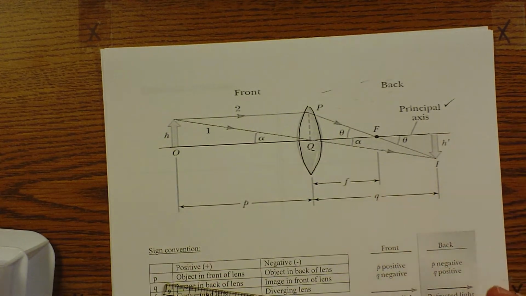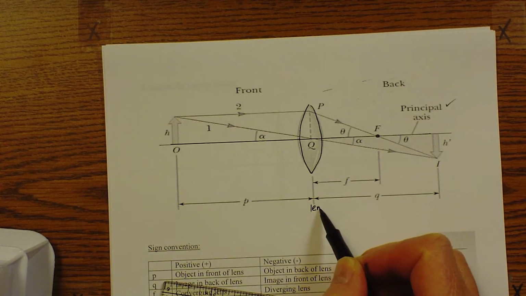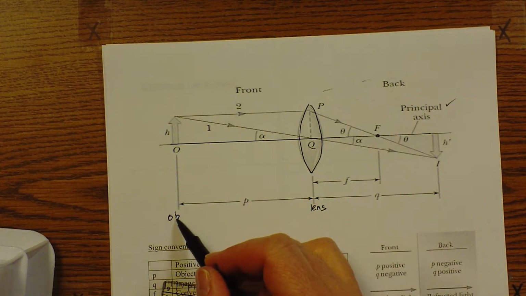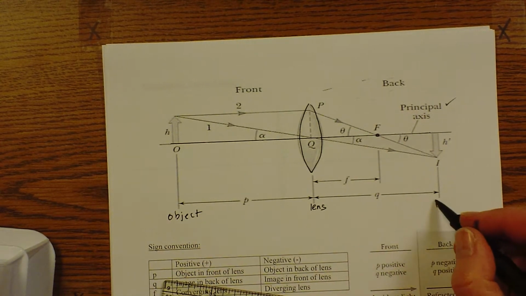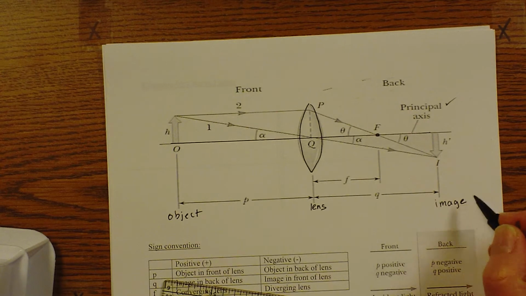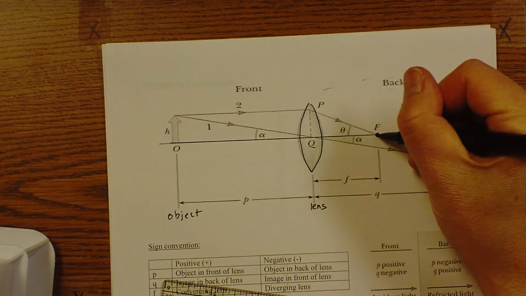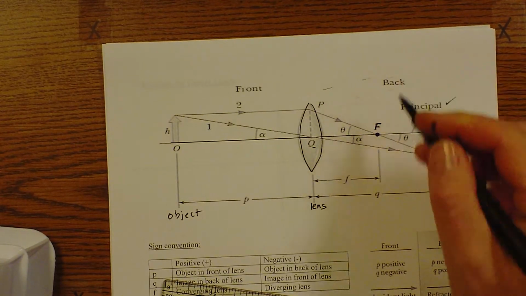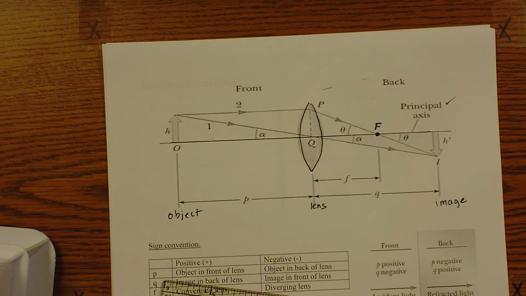I can measure P and Q. P is the distance between the lens and the object. Q is the distance between the image and the lens. And then F is the distance between the focus and the lens.